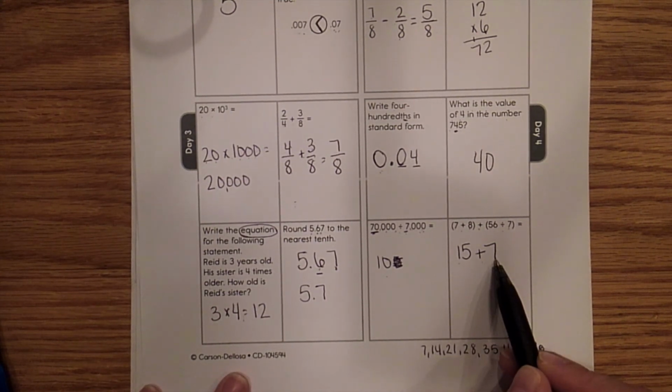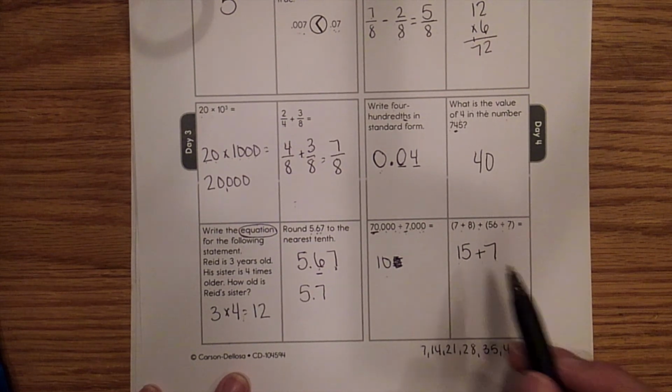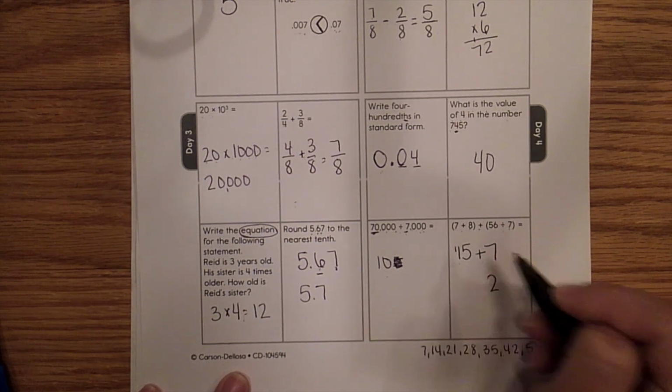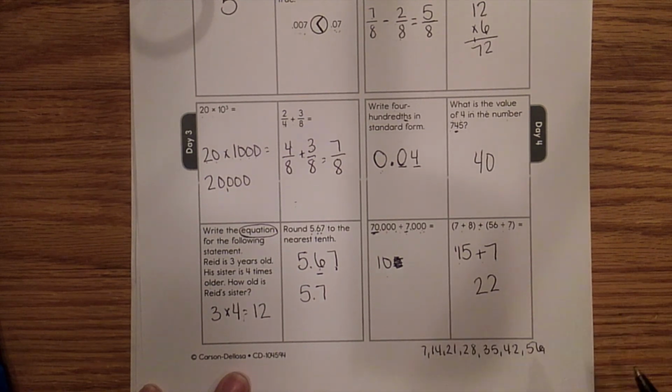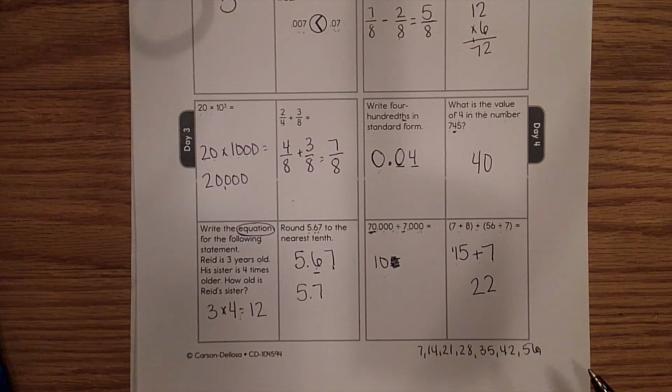15 plus 7. So 5 plus 7 is 12. I regroup my 1 into my tens place, and 1 plus 1 is 2. So my answer here is 22.